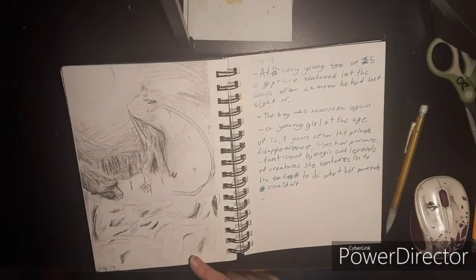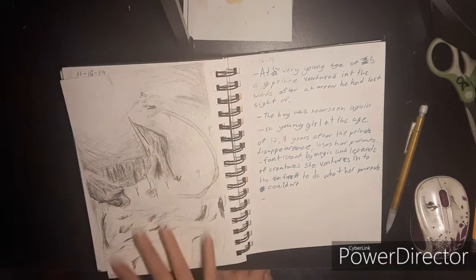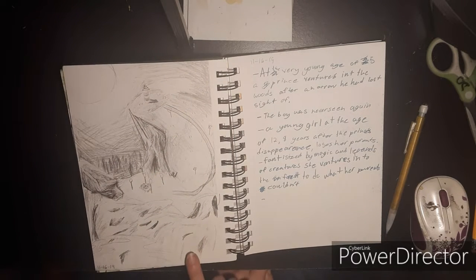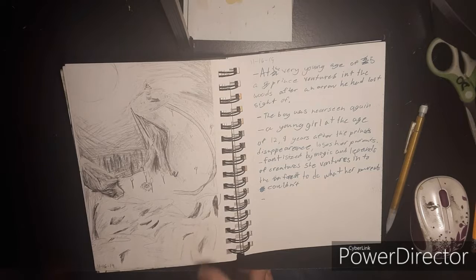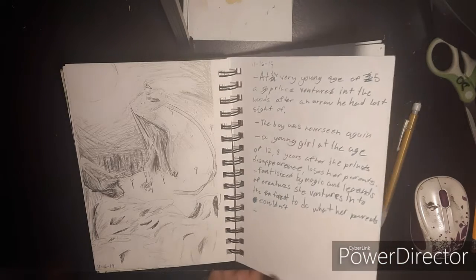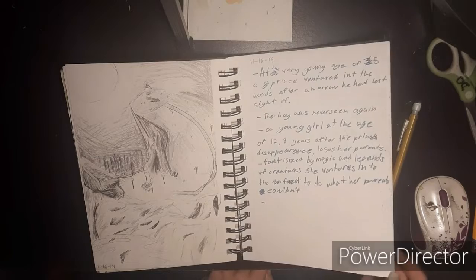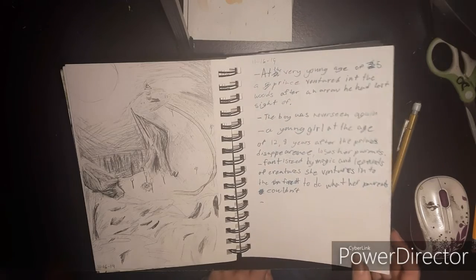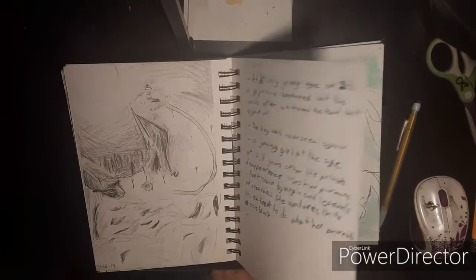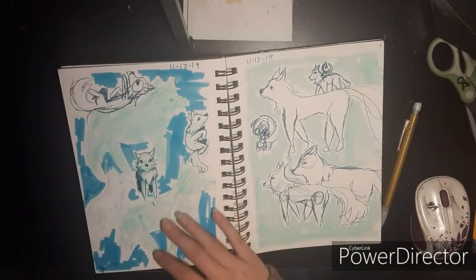But over here, I drew a little landscape island thing. Magic. I was inspired by a stone. And over here, I just drew a little concept that I didn't like and I didn't end up using.